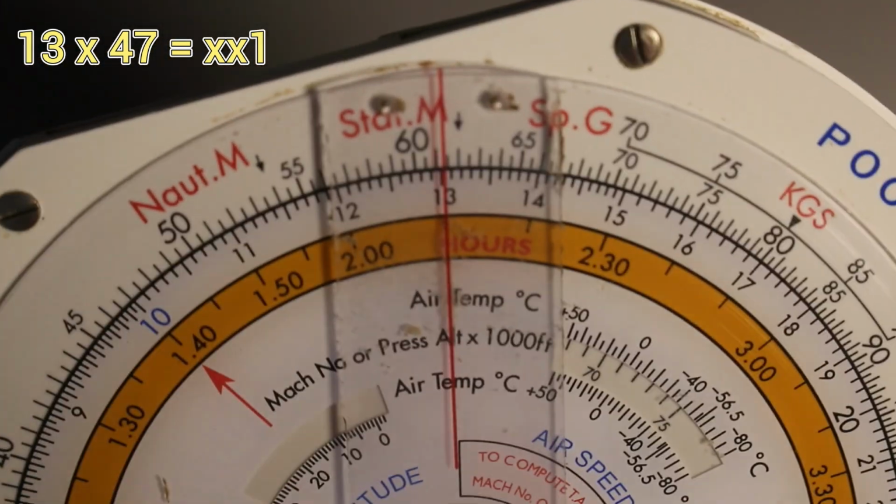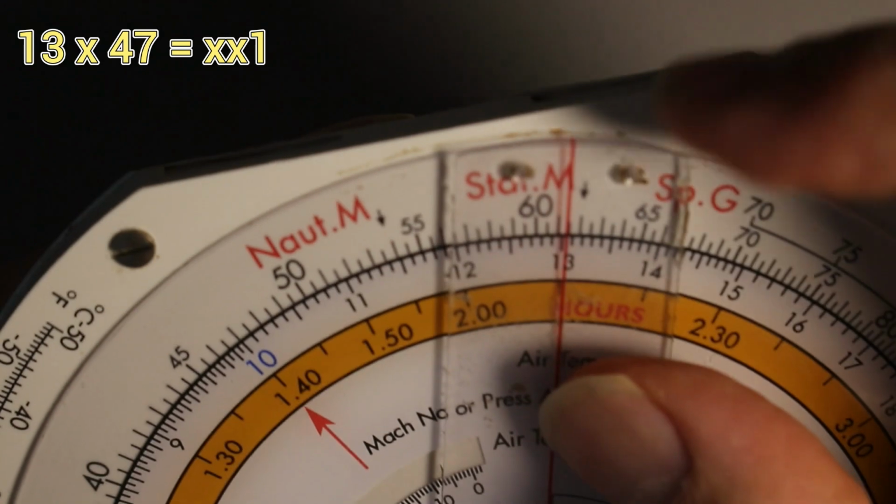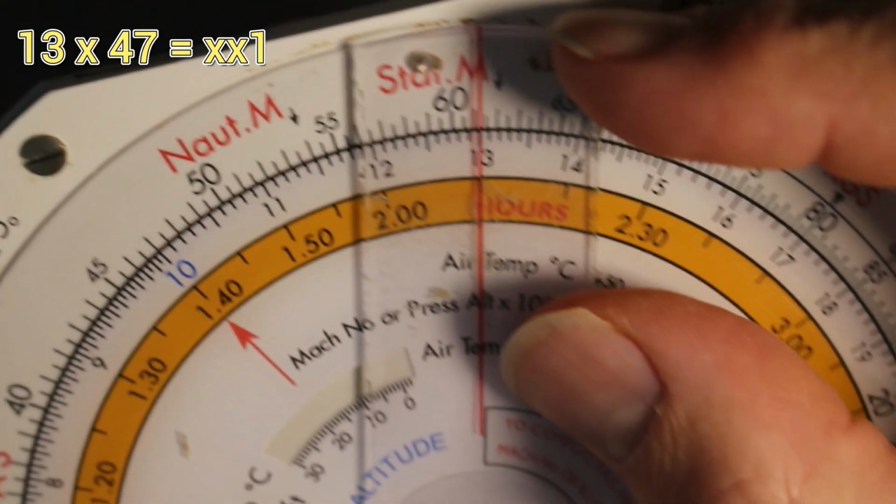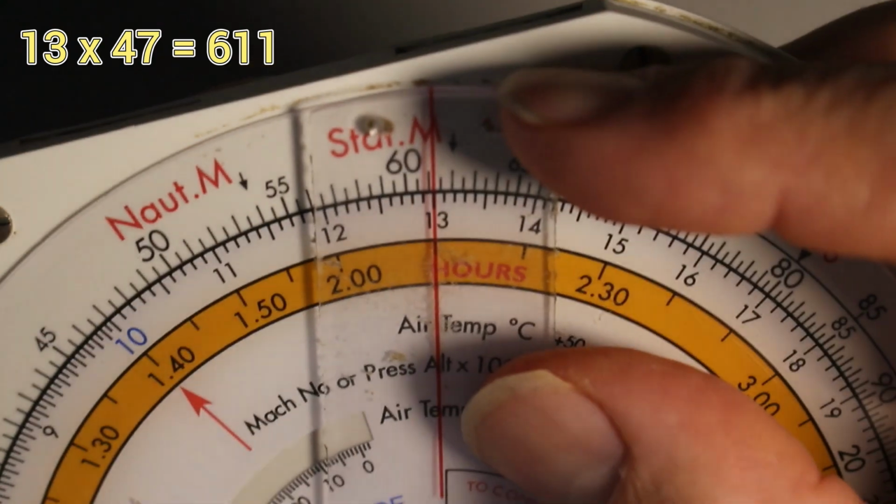So something around 500 or so, 600 makes sense, 610 and a bit, ends in a 1, must be 611. Okay, so that's basic multiplication on the CRP5. But of course it can do far more sophisticated things than that.